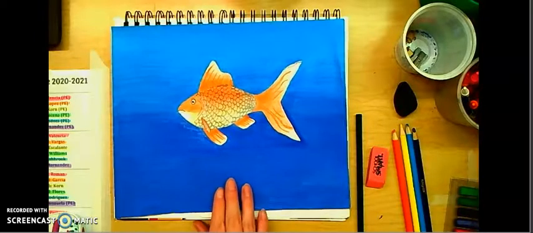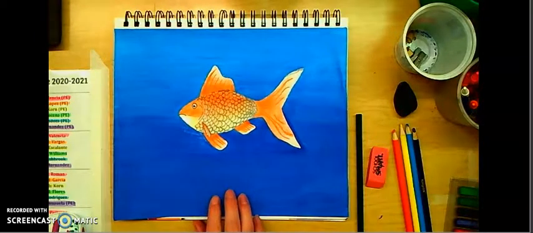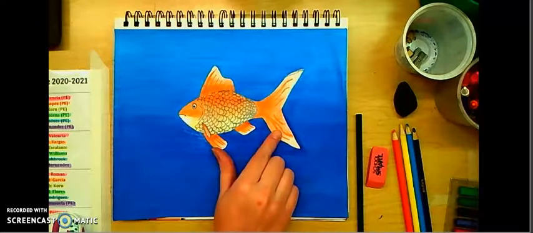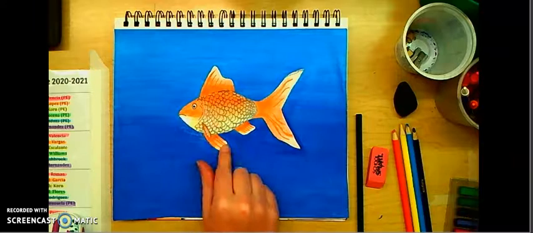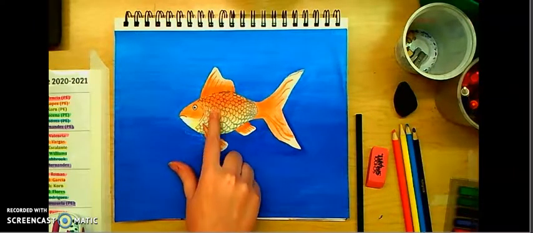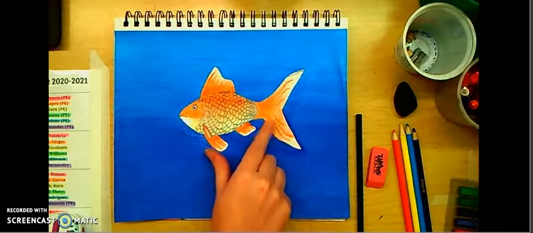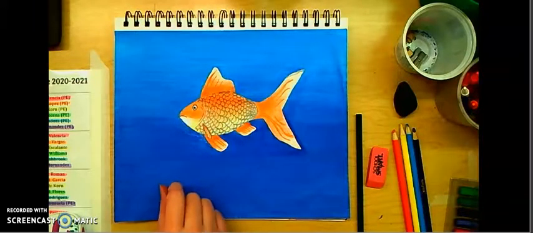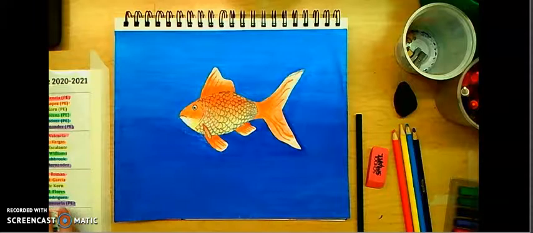Hey guys, so today I'm going to show you all how to draw a goldfish. We're going to be drawing our goldfish with a focus on texture today. We're going to be using patterns of lines and shapes to create the texture of his scales and the texture on his tail and his fins. So let's get started.